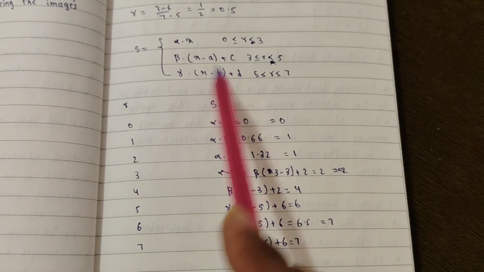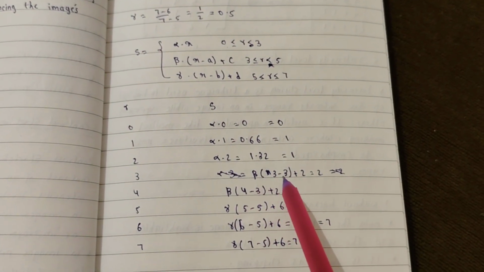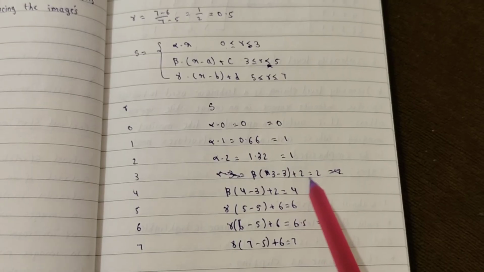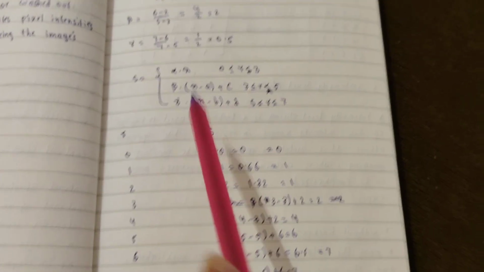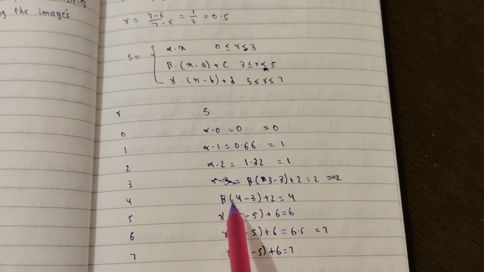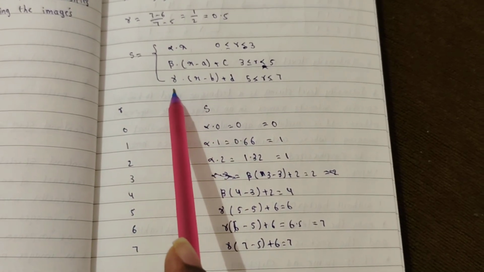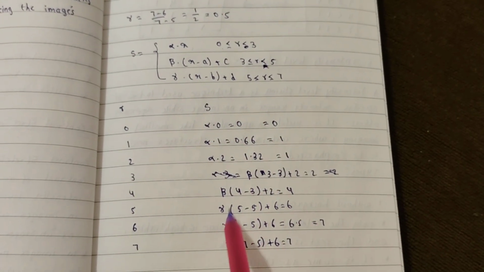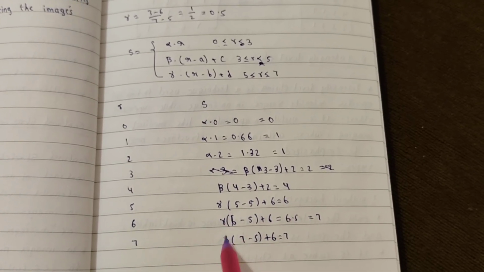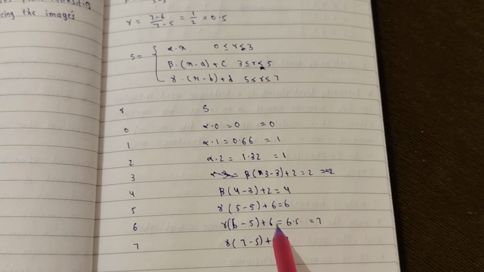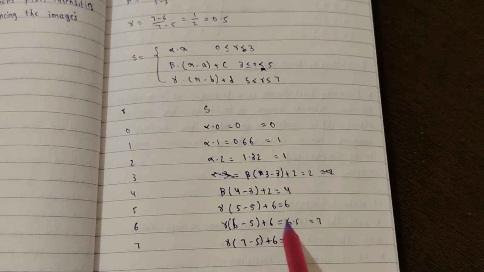And if r equal to 3, the formula is beta into r minus a plus c. So beta into r, with r equal to 3 and a equal to 3: 3 minus 3 plus 2 equals 2. If r equal to 4, beta into 4 minus 3 plus 2. Beta we have calculated here, 2. So 2 into 4 minus 3 plus 2 equals 4. If r equal to 5, the formula is gamma into r minus b plus d. So gamma into 5 minus 5 plus 6 equals 6. And if r equal to 6, gamma into r minus b plus d. So 6 minus 5 plus 6 equals 6.5.